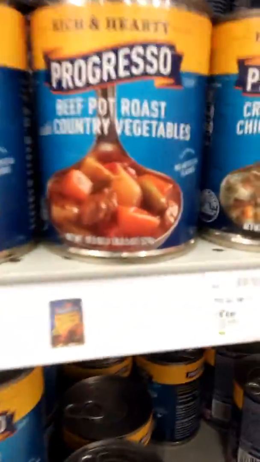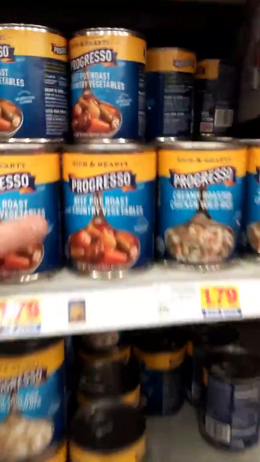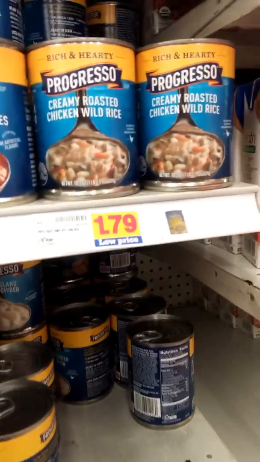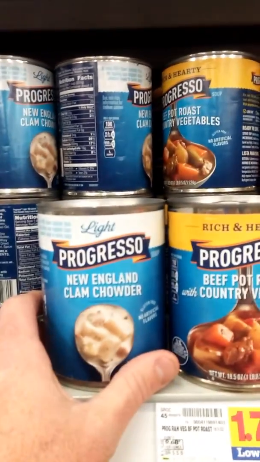My favorites, if you're going to design things, are these Progressos here, because it's real obvious which ones go here. So we got our Rich and Hearties. So if you look, all these yellows, and they're all right by each other, are Rich and Hearty, and that's real obvious. And then you got right next to their chart, see that's the white label.